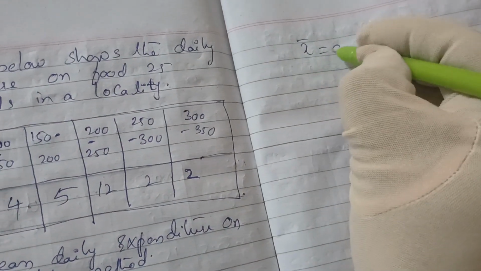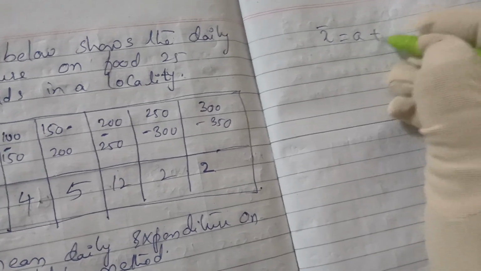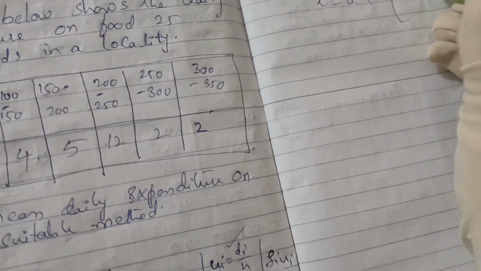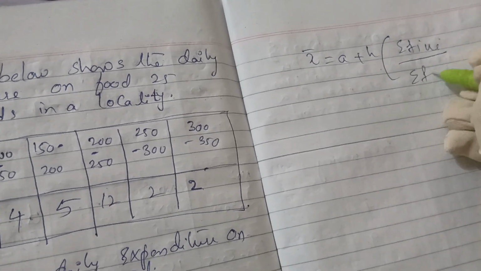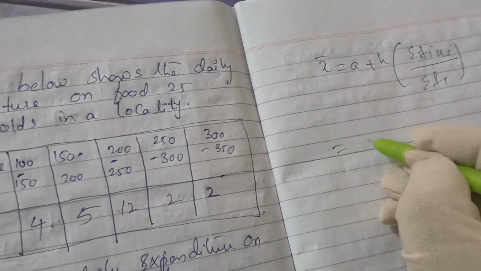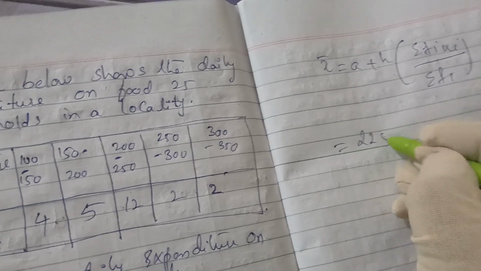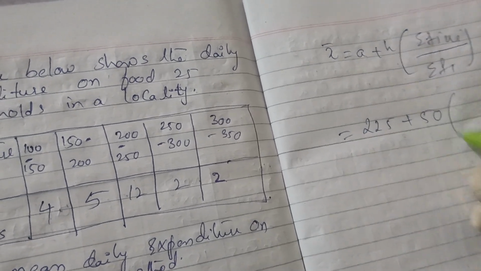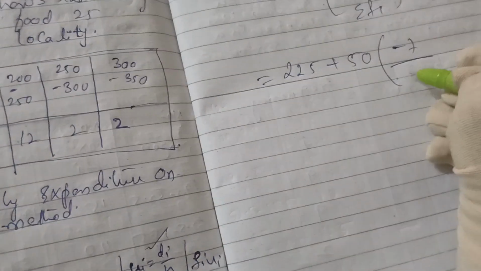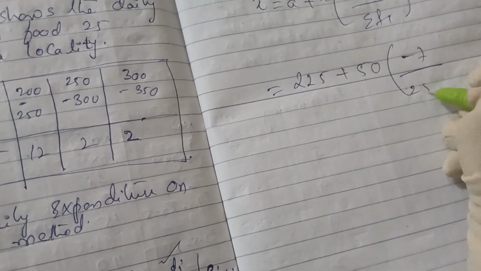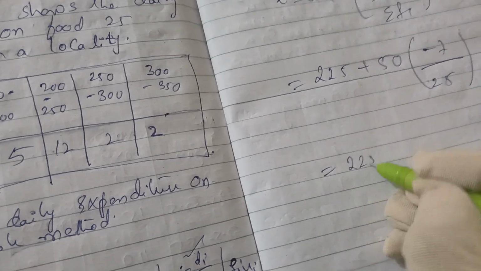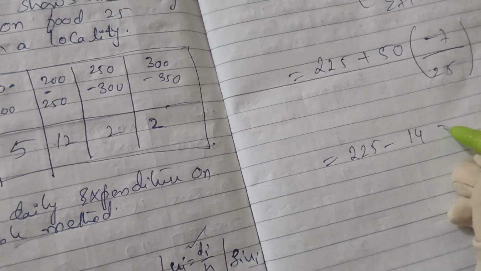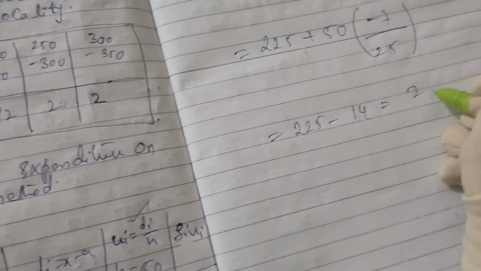So now we will use the third formula for the calculation of mean. X bar is equal to A plus h into sigma of fi ui by sigma of fi. Now we know the values: A is 225, plus h is 50, sigma of fi ui we have calculated as minus 7, and sigma of fi is 25. When we calculate it, we get 225 minus 14. So our answer is 211.